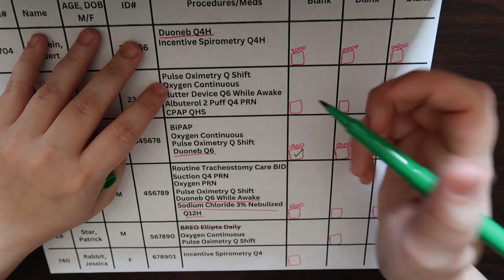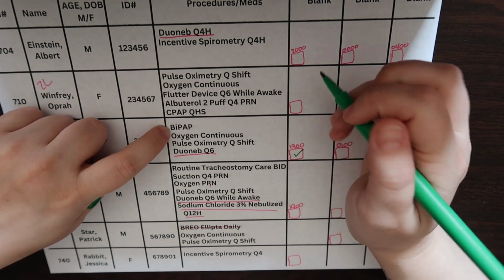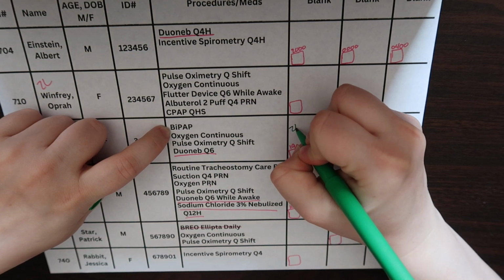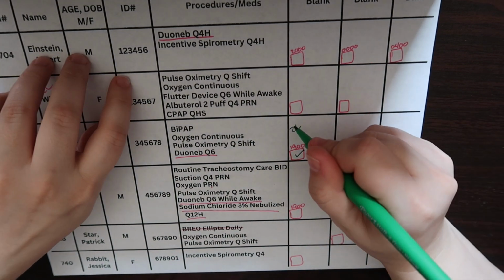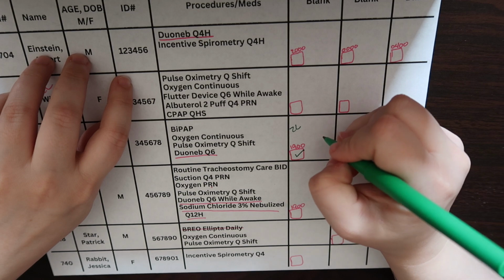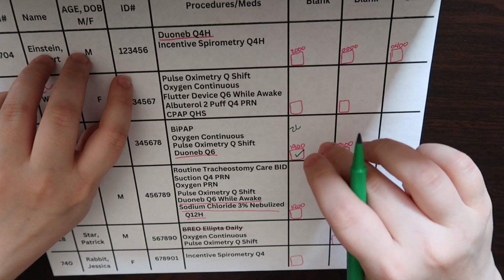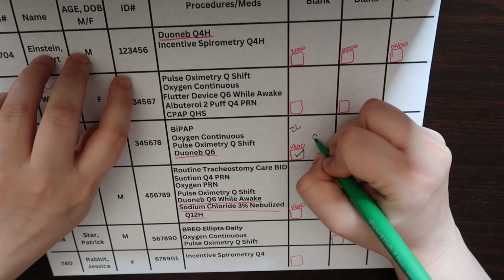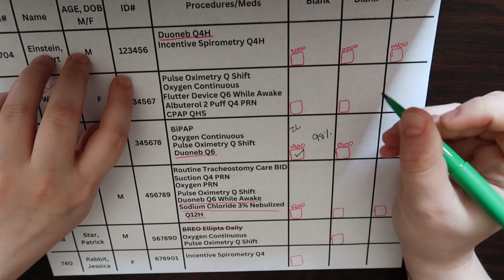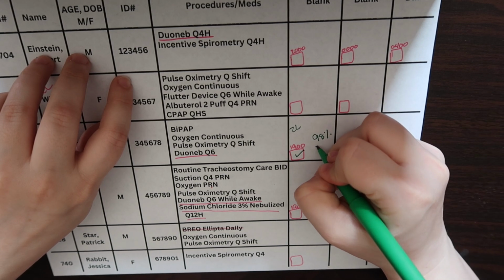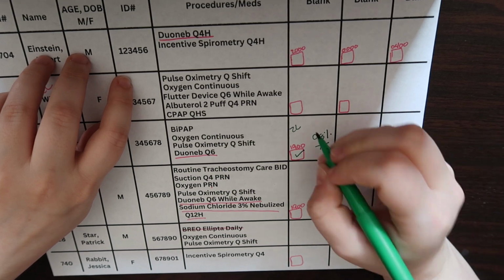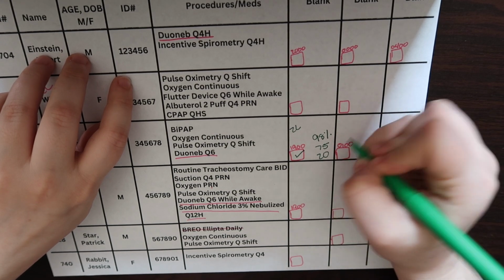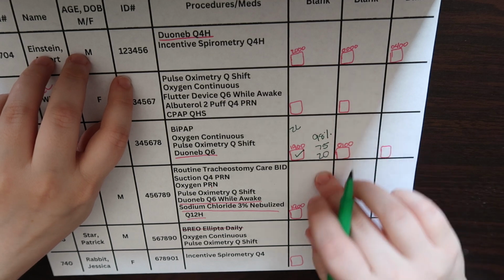So let's just say that she's not on her BiPAP right now. She's on 2-liter nasal cannula. So I'll write what oxygen she's on right here, and then I will write down her SAT and everything over here so I can chart on it. So she's 98%, her heart rate is 75, and she's breathing 20 times a minute. So that's how I write that.